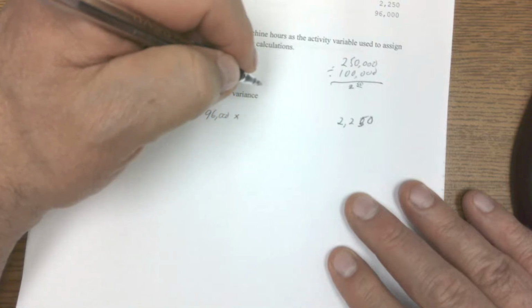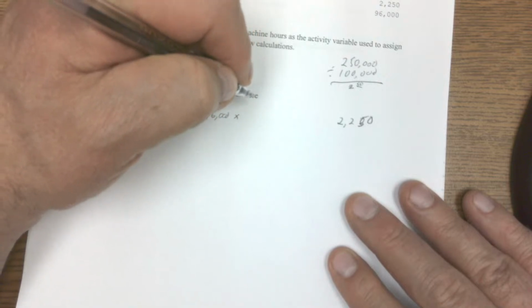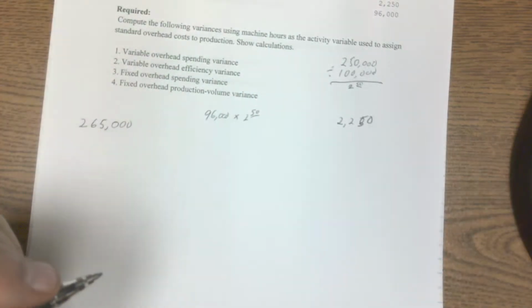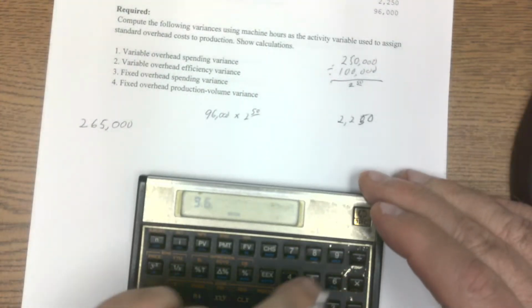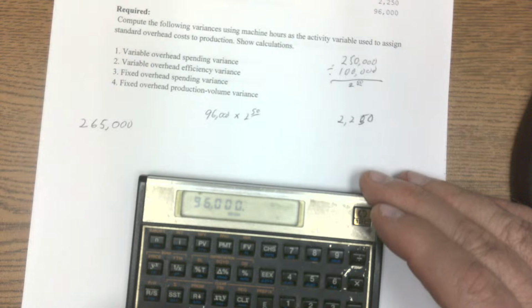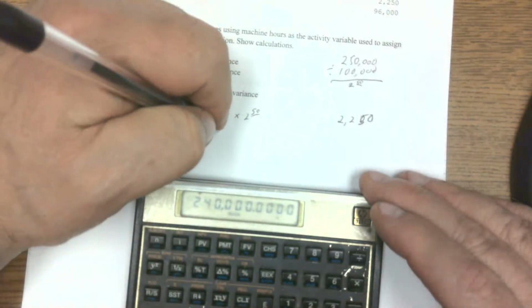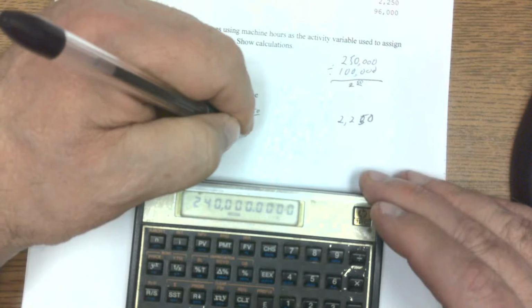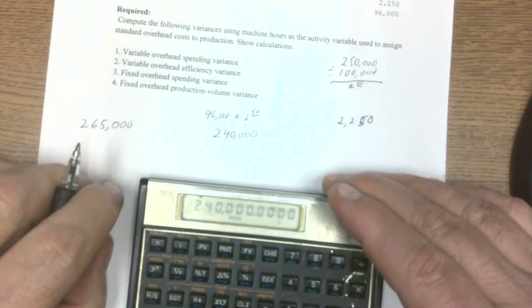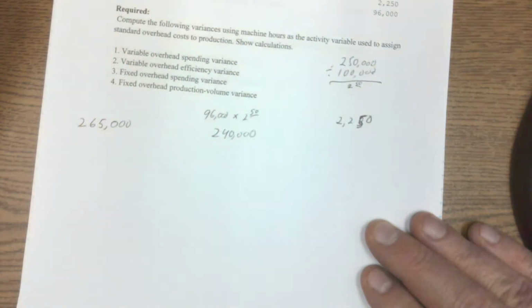The standard is $2.50. And that will be 240,000 there. And then we have the 2,250 units actually used.